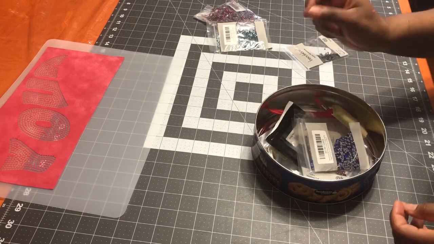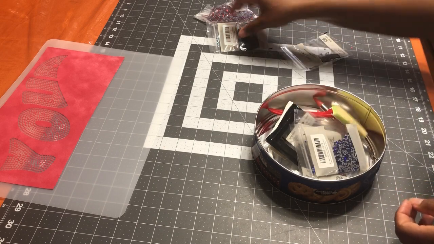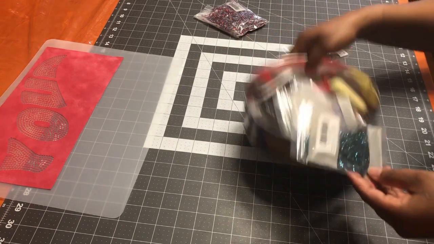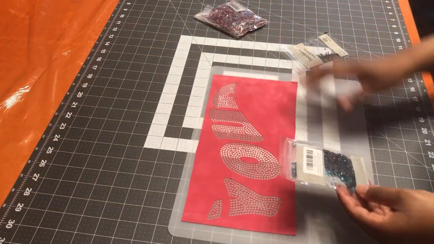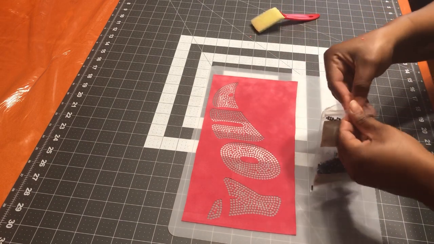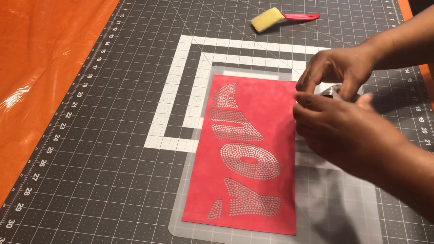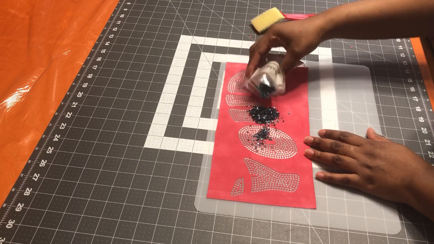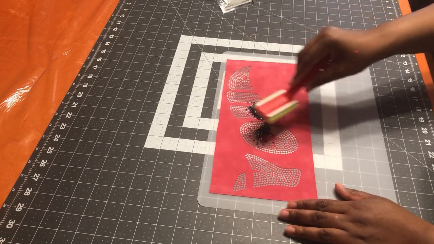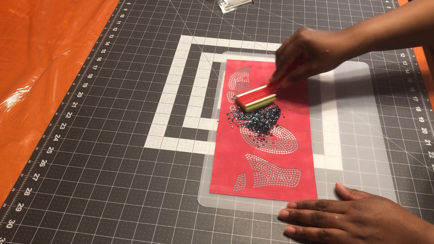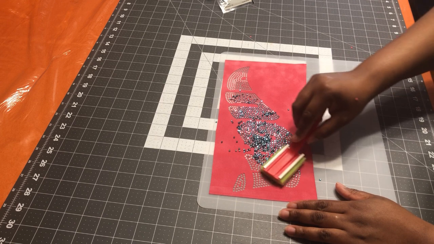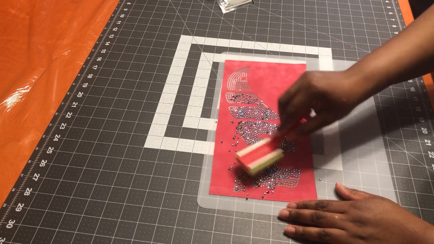Okay, so I'm gonna go ahead and use the aquamarine for this part of it. So all you need to do is to pour your stones on, and in a circular motion you're going to brush them in. Okay.